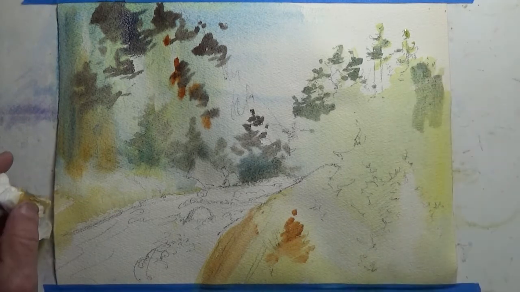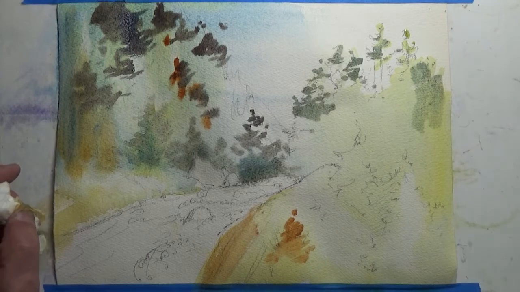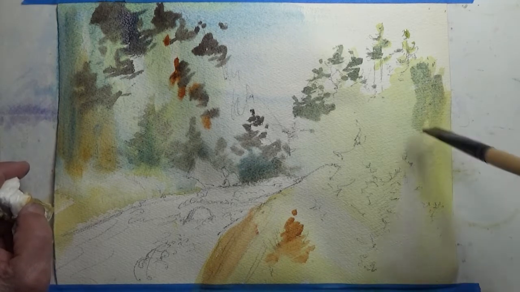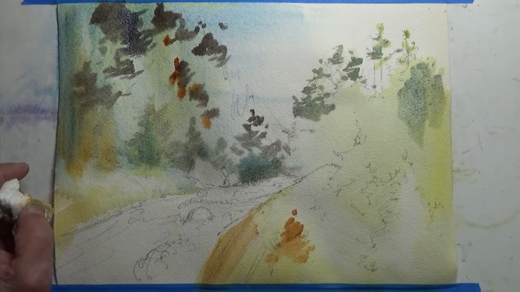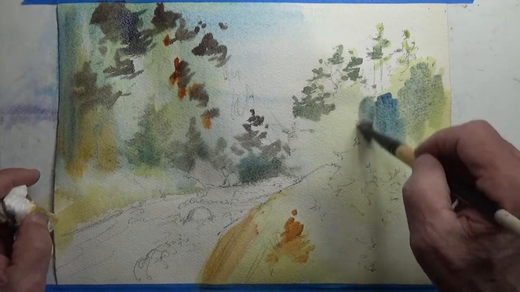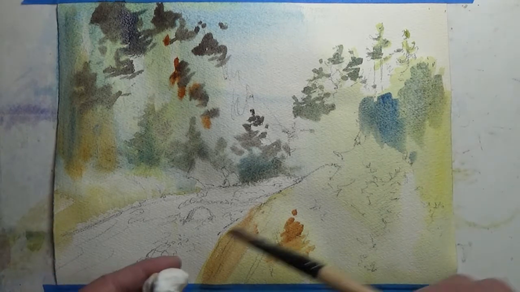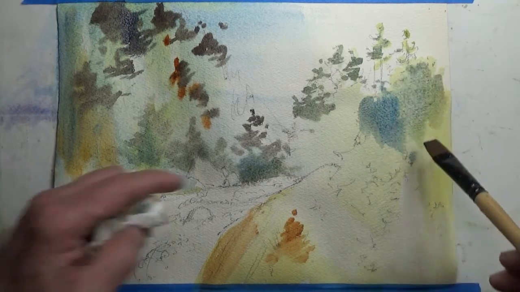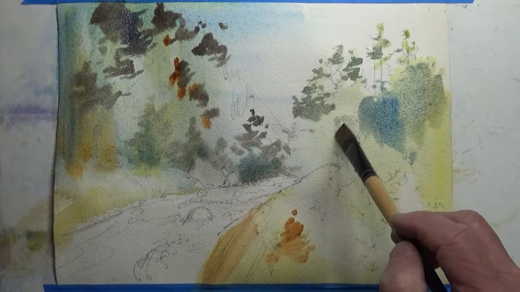Okay, so we're just doing something like that up in those areas there, and then we're going to bring some of this down, and I'm going to come in here with a little bit more cobalt blue, but on the light side. It's going to be darker down in this area here.